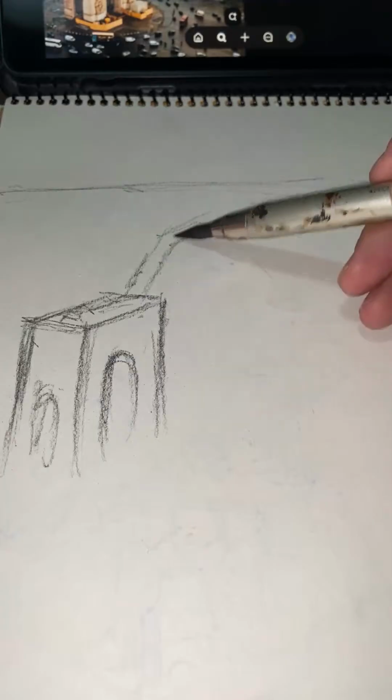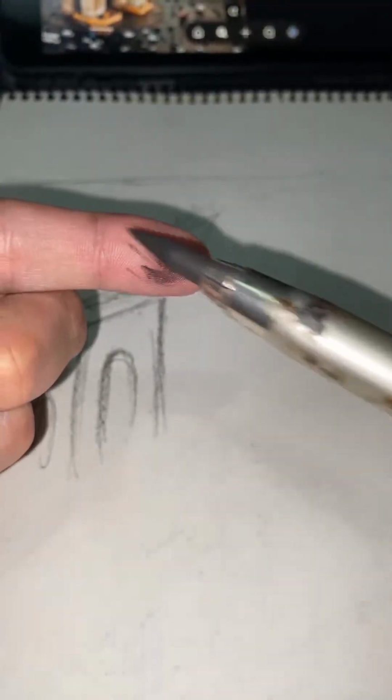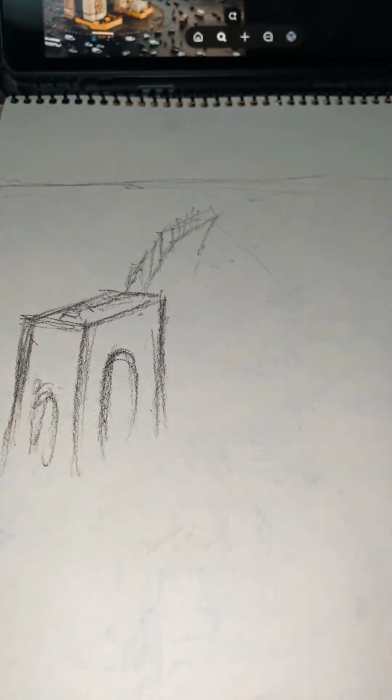Just watch and enjoy the process. I draw with this kind of graphite leads. It's nice to draw because I can shade. You can see how this graphite leaves the color so easily on the paper.